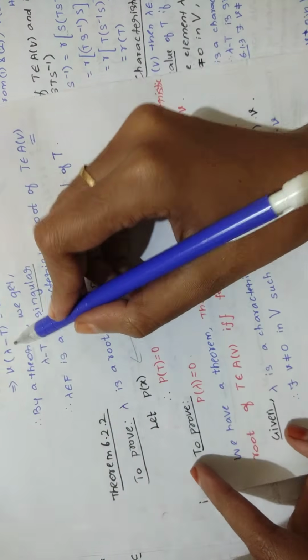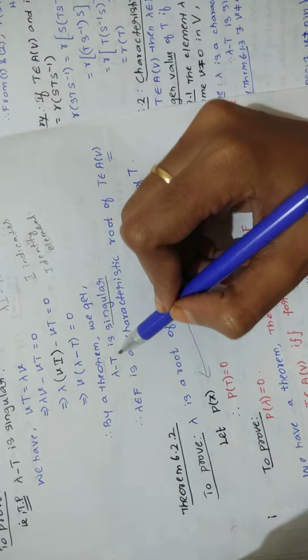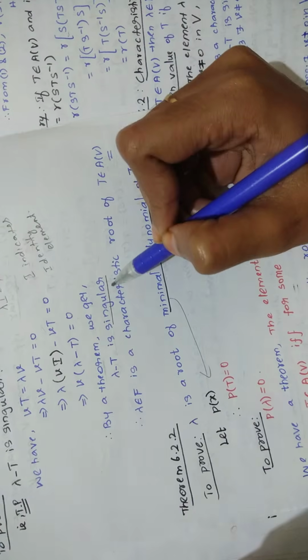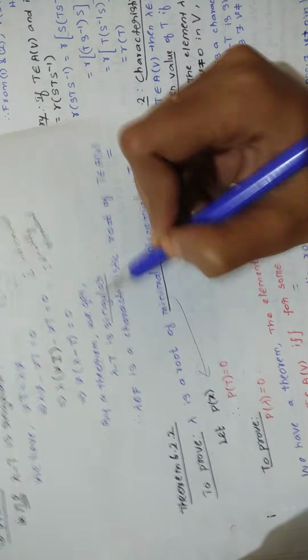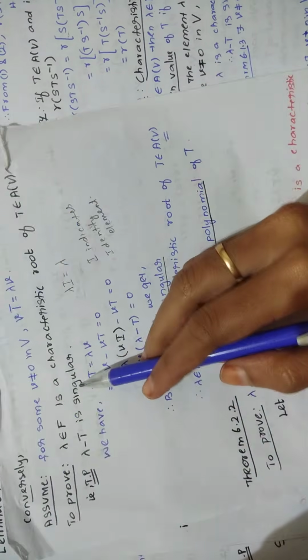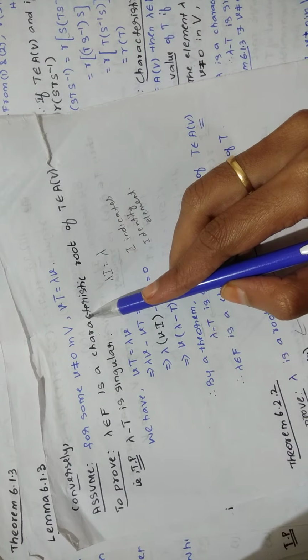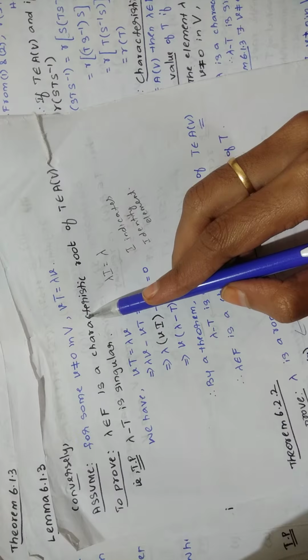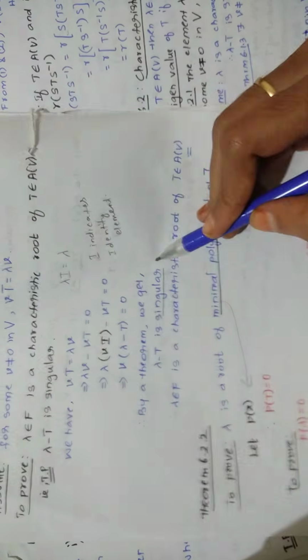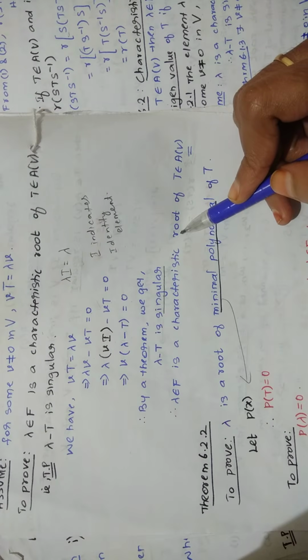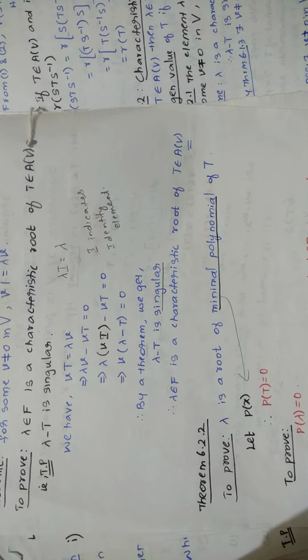So in the place of T you are having lambda minus T. So by that theorem, you can say lambda minus T is singular. So you have proved lambda minus T is singular. If you proved this, then automatically this will be proved by the definition of characteristic root. So automatically this is also proved. So you proved this theorem.